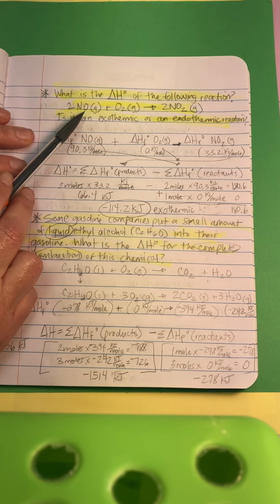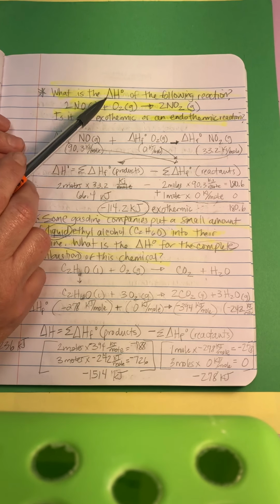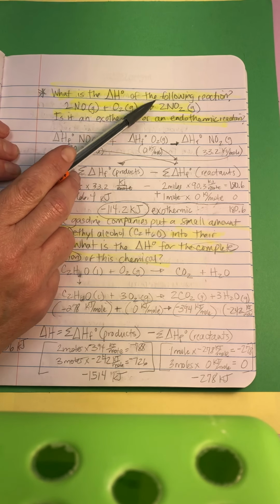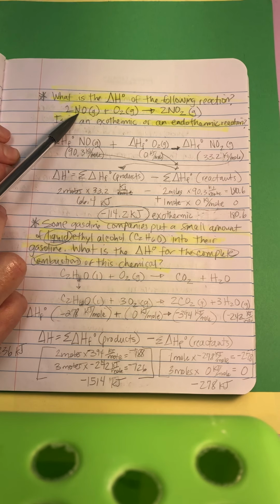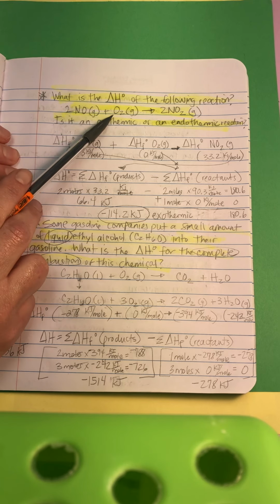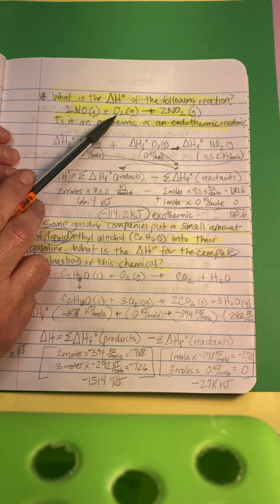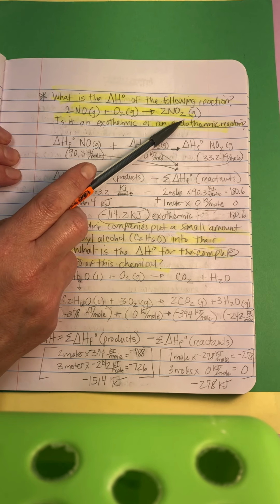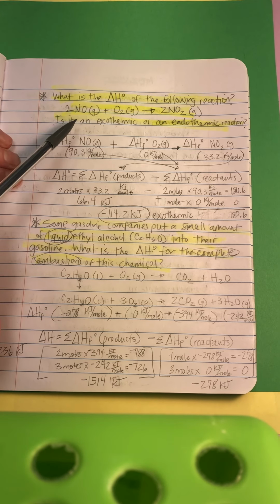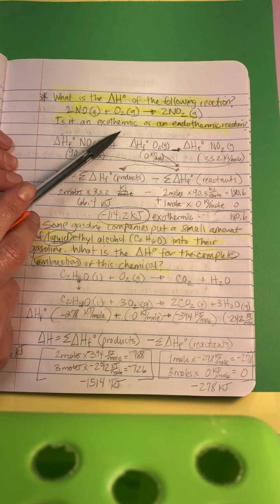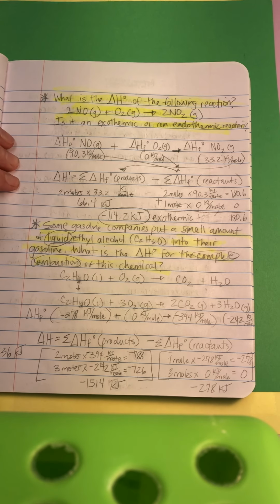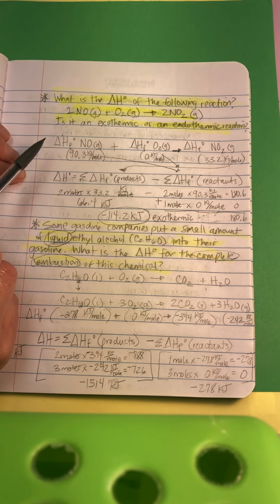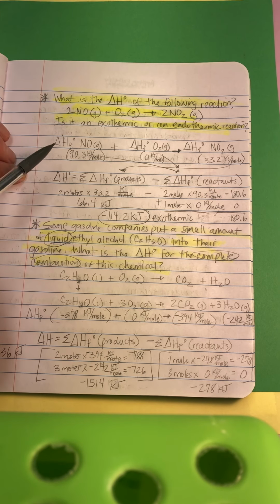When we look at this first question, it's what is the change in enthalpy at standard conditions of the following reaction? 2NO gas plus oxygen O2 as a gas yields 2NO2 as a gas, 2 moles. And is it exothermic or is it endothermic reaction? So these are pretty easy, and you probably looked at your book and you saw they were not too hard to do, but just as a review.